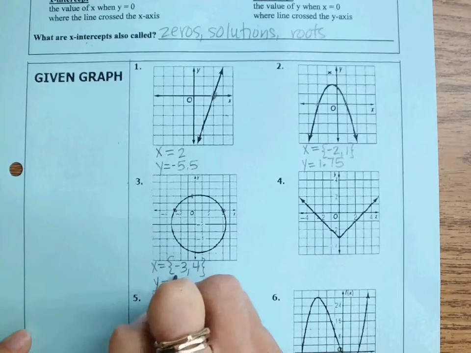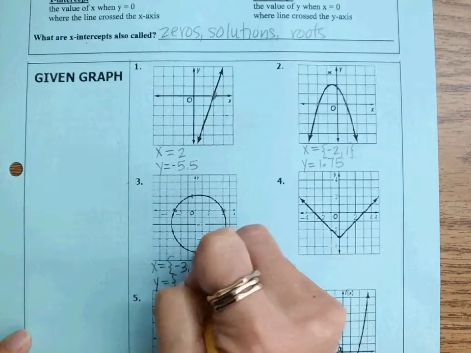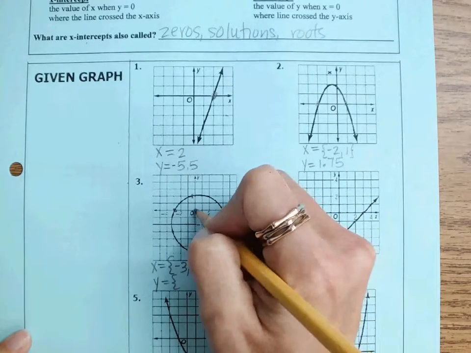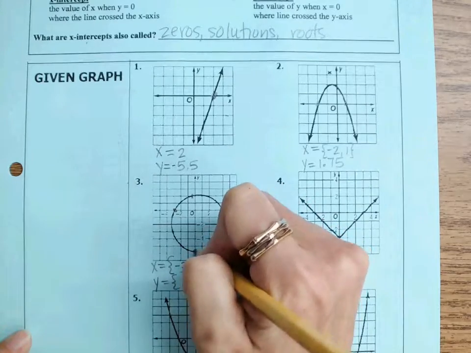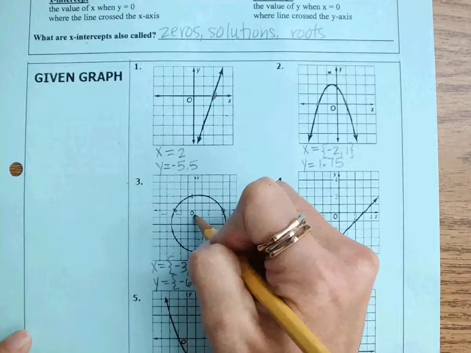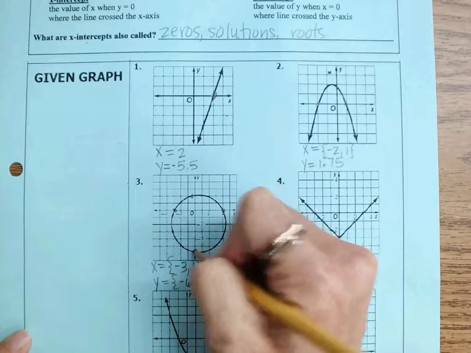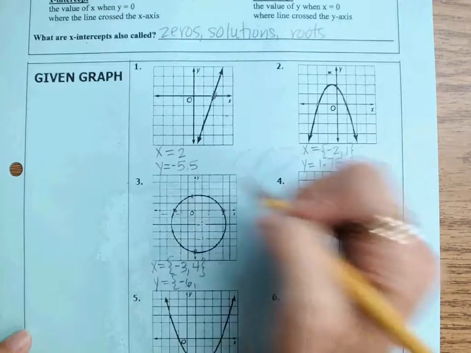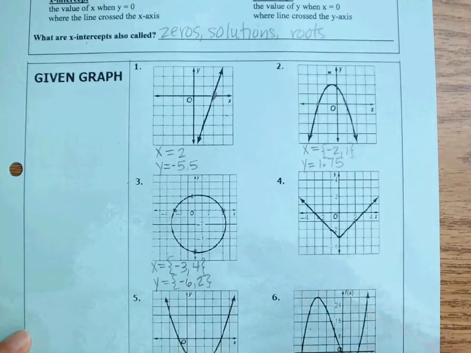For y, again, we're going to write this as a solution set. We'll start with the bottom one. The bottom one, I think it's this one right here. And so we'll call that negative 6. 1, 2, 3, 4, 5, 6. Yeah, negative 6. And then 1, 2. We'll go up to 2 on that one.